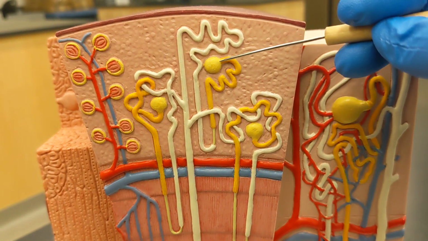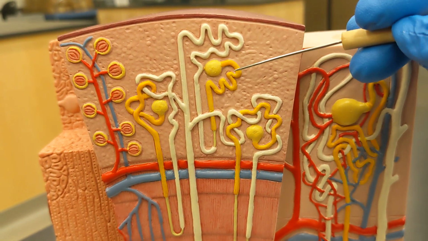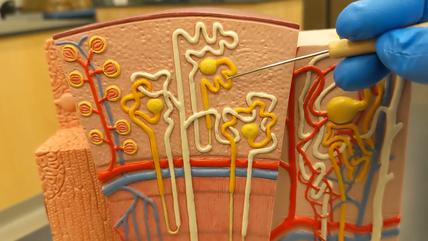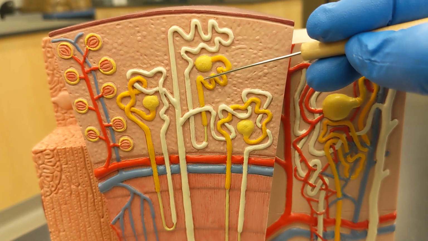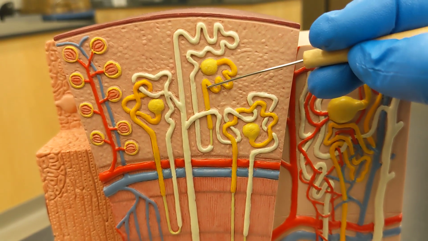We call this the proximal because it is near Bowman's capsule, convoluted because it squiggles, so it's not in a straight line, tubule. So this is the proximal convoluted tubule.